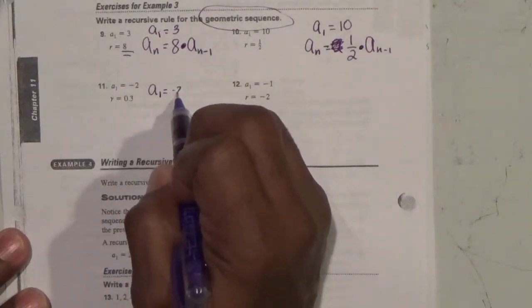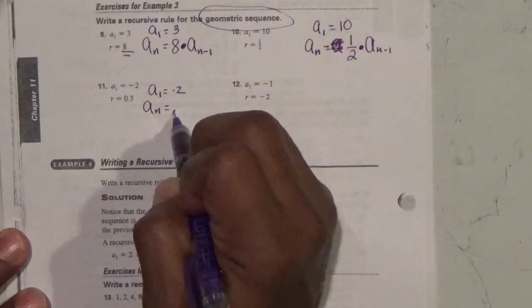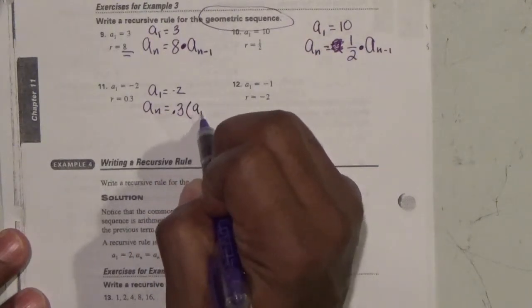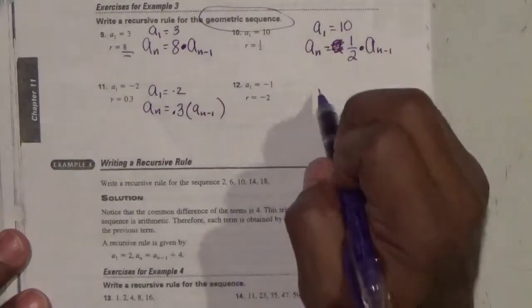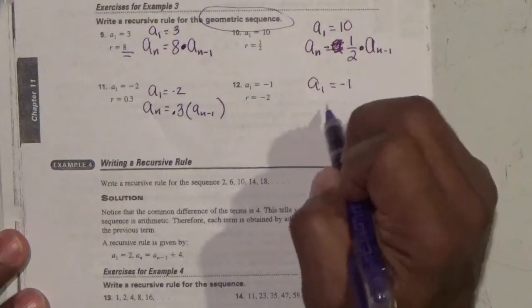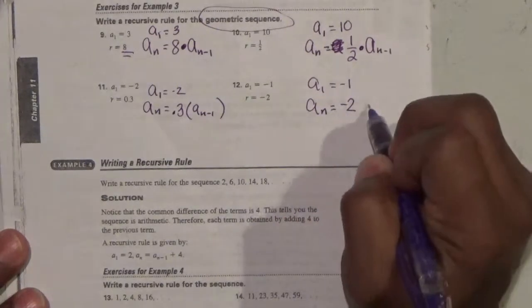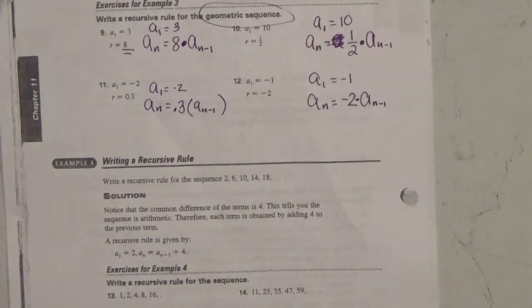A1 is equal to -2. A sub n is equal to 0.3 times A sub n minus 1. One way to write it. And then again, A1 is equal to -1. A sub n is equal to -2 times A sub n minus 1, the previous term. Keep it going.